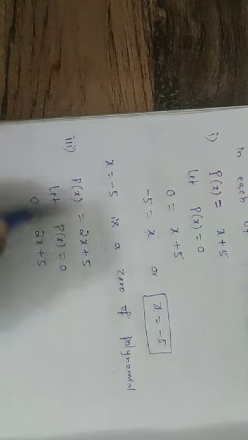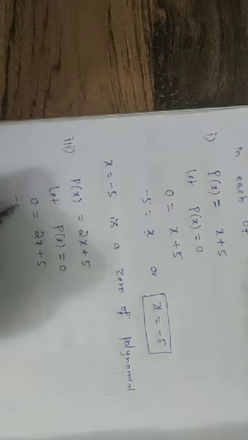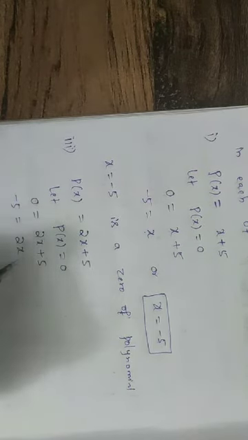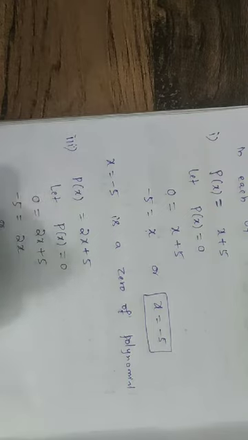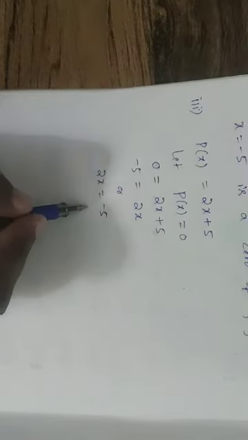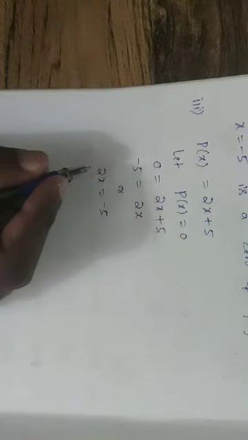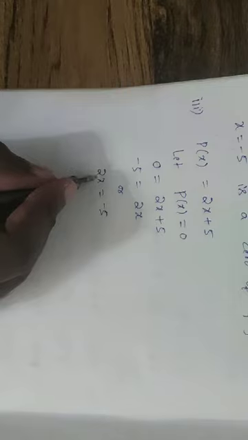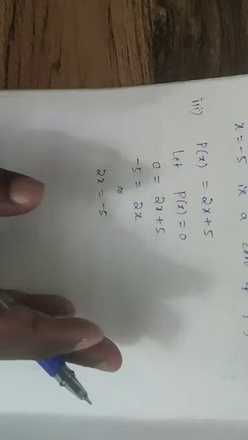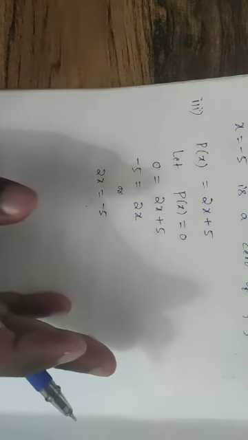So it is a linear equation in one variable. Send 5 to the LHS, what will happen? It will become minus 5. Minus 5 is equal to 2x, or 2x is equal to minus 5. Correct? So if you want to find out x, 2 is multiplied here. If you send 2 to the other side, what will happen? It will get divided, right?